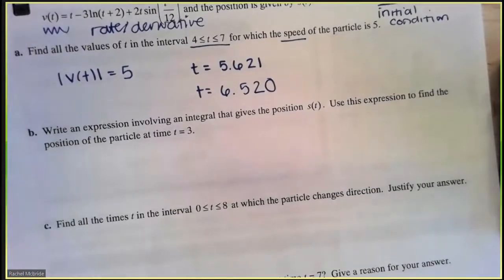Write an expression involving an integral that gives the position s of t. Use this expression to find the position of the particle at time t equals 3.